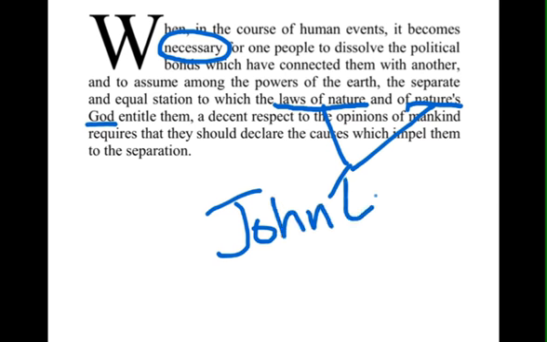Don't you like my awesome writing? I'm doing this on an iPad. Isn't that great? iPad writing right there.